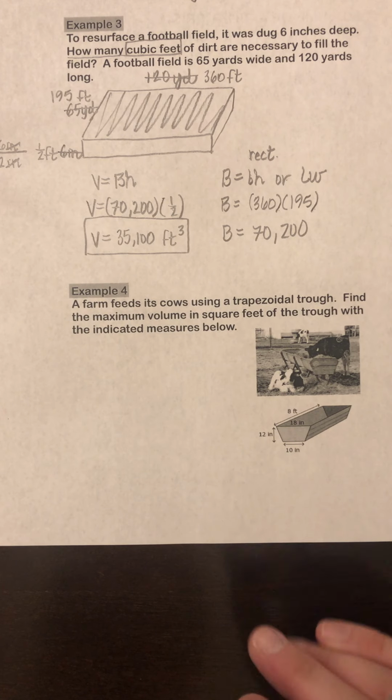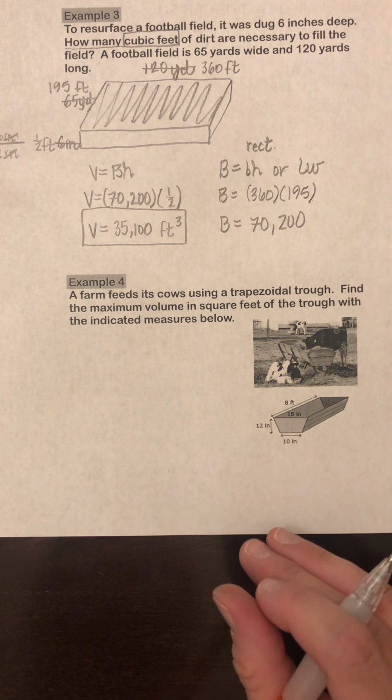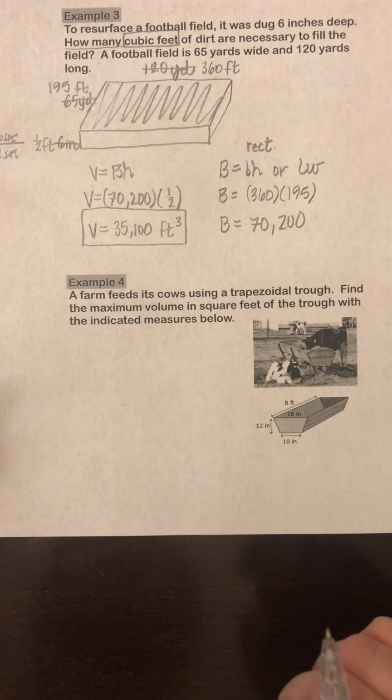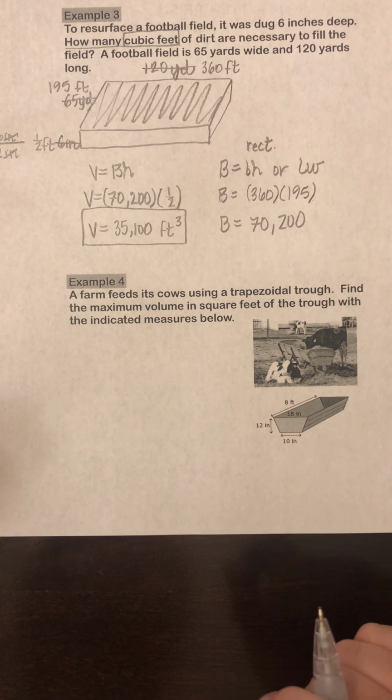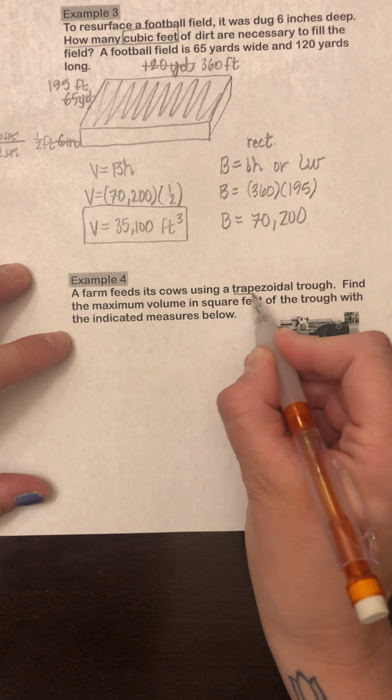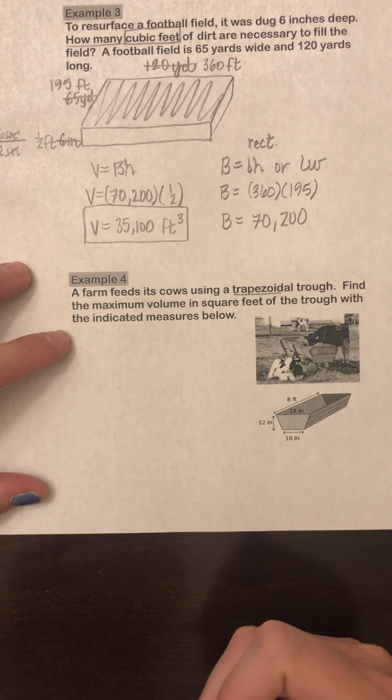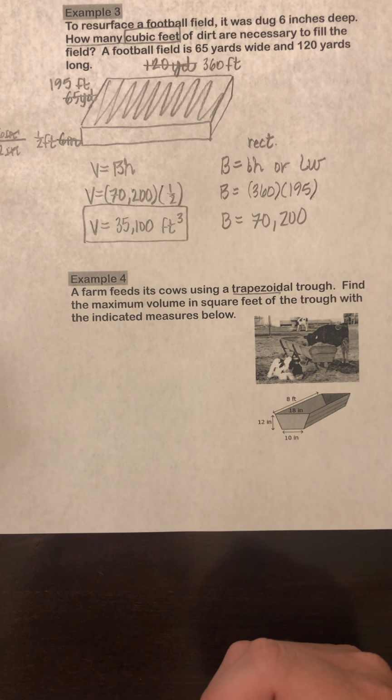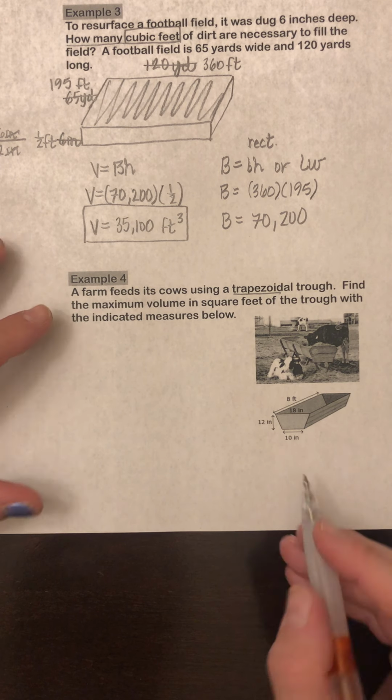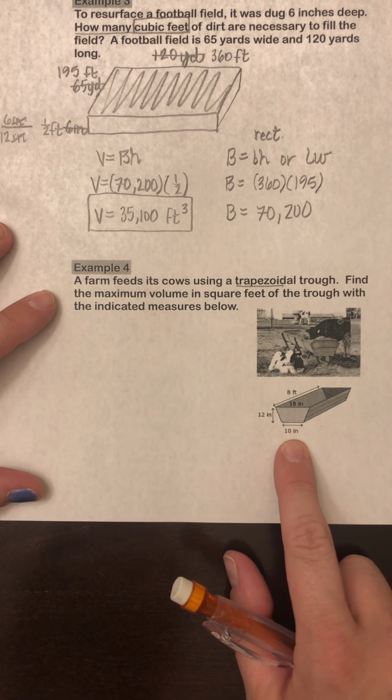All right, example number 4. This is a good one because this is a real life example. It says a farm feeds its cows using a trapezoidal trough. So right away they're letting you know the bases are trapezoids. Find the maximum volume in square feet of the trough with the indicated measures below. So we've got numbers here.